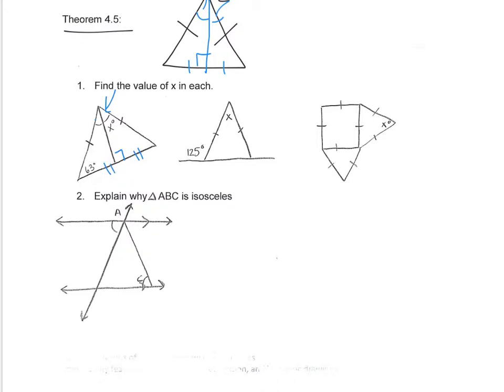So now I can fill in over here: this has to be 63 degrees because these two are base angles and they are congruent. So I have a right triangle. This is 90, this is 63, this is x. So I do 180 minus 90 minus 63. So this angle needs to be 27 degrees.